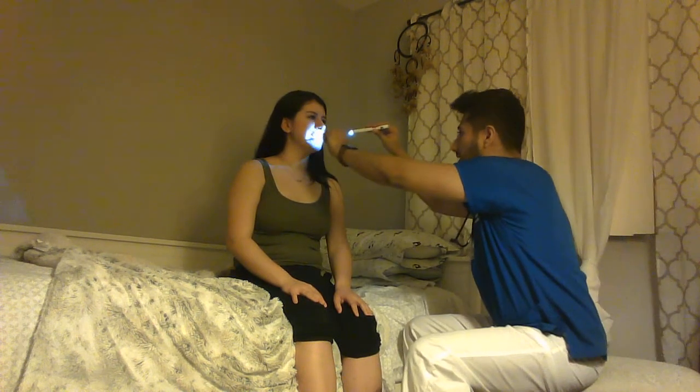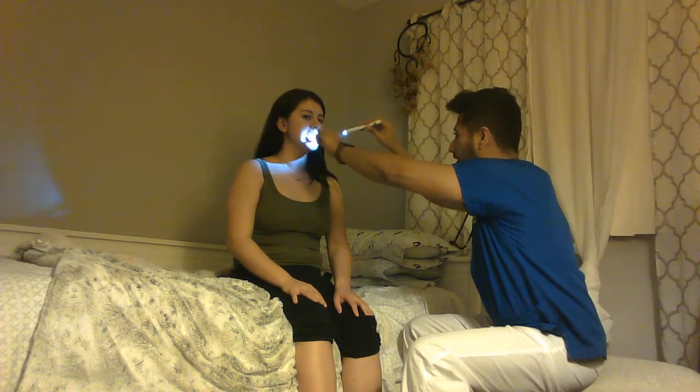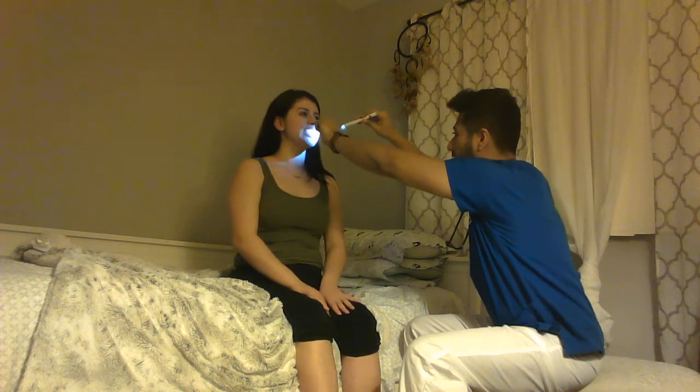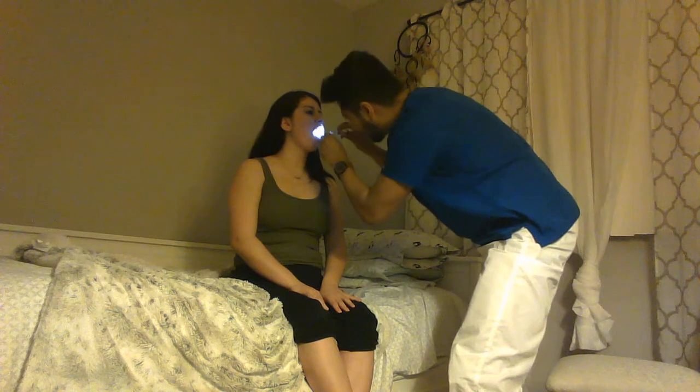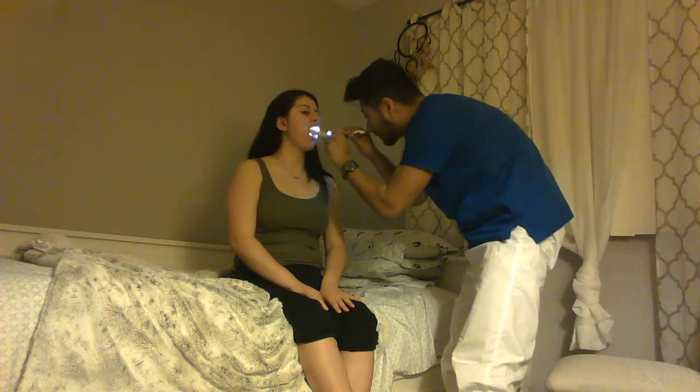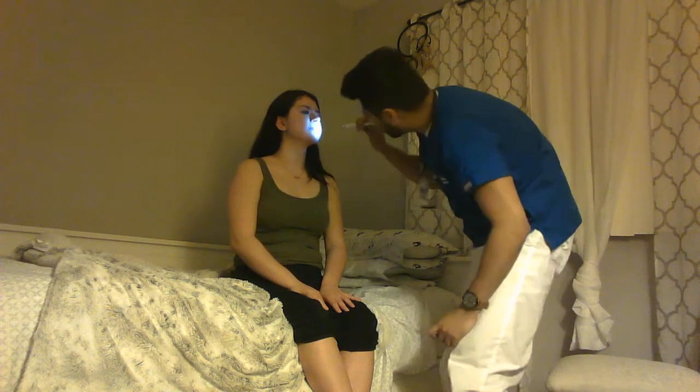Alright, so now I'm going to move on to her mouth. So I notice her lips are pink and moist. There are no signs of cracks. Can you open your mouth for me? Can you smile for me? So I notice her teeth are aligned, and looking at her gums, they are tight at the margin. Can you open your mouth one more time? Buccal mucosal membrane is pink and moist. And can you open your mouth one more time?